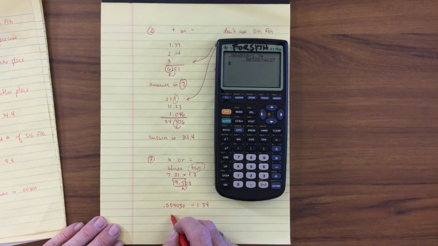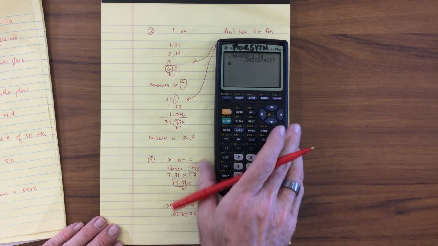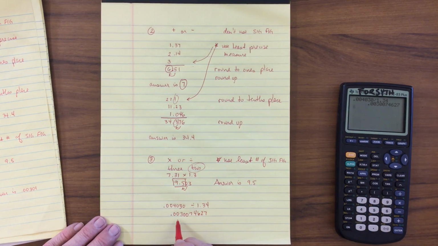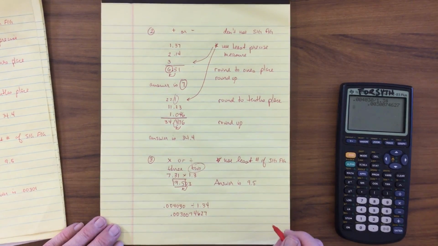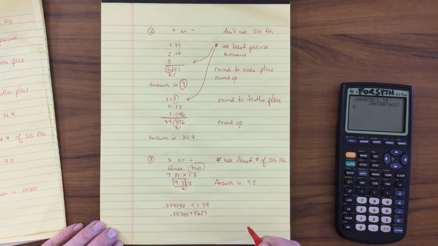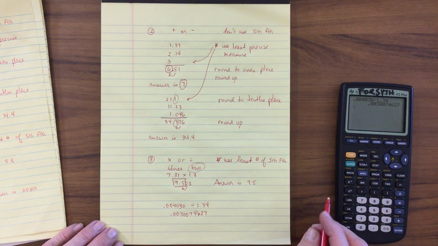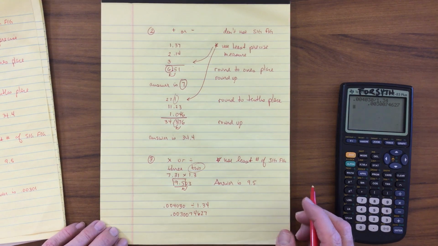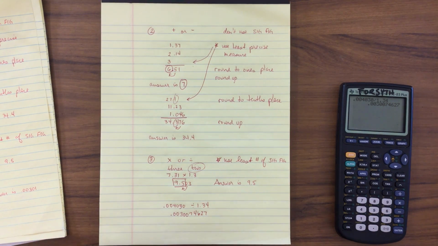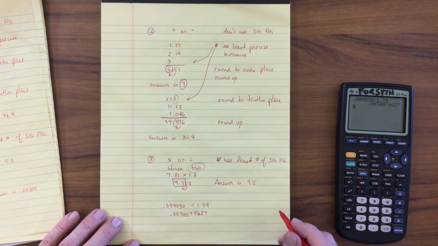This gives me 0.003074627. Now, it would be horrible if every student wrote that answer for this division problem, which is why we're using significant figures, because many people would write this maybe with 2 or 3 or 4, but we actually have to follow the rules for this.